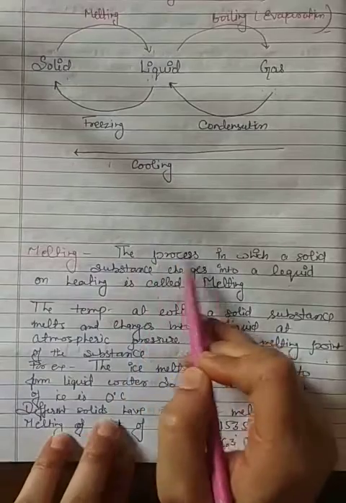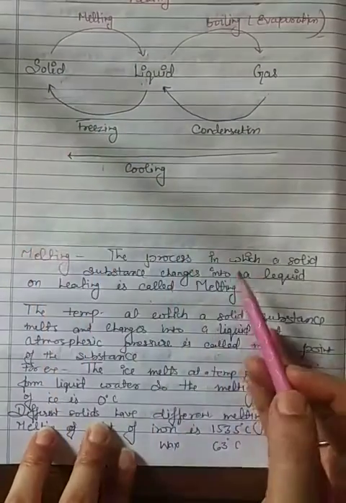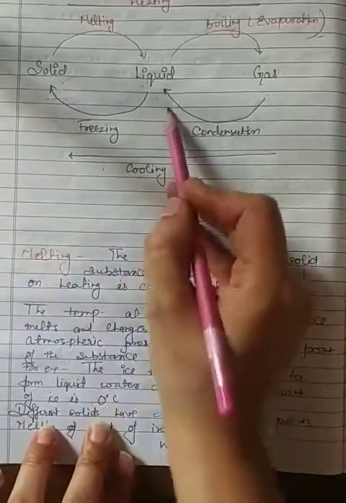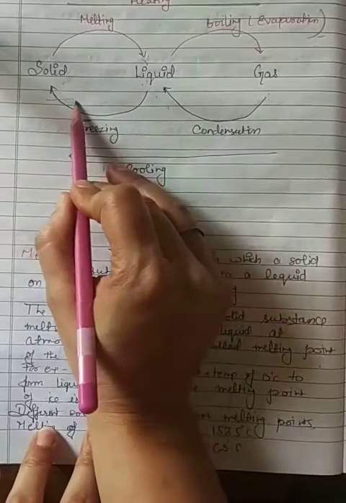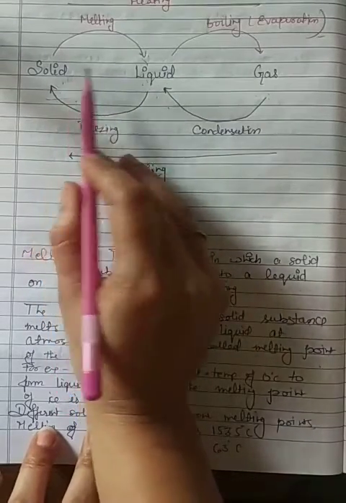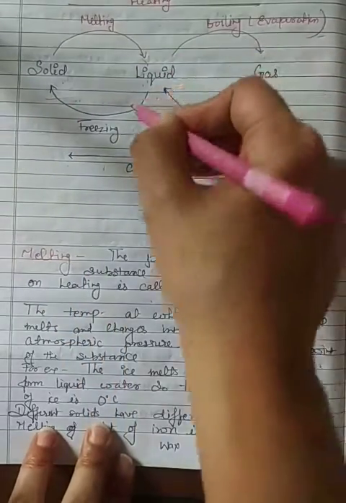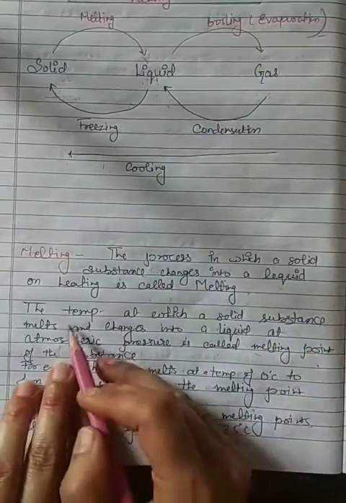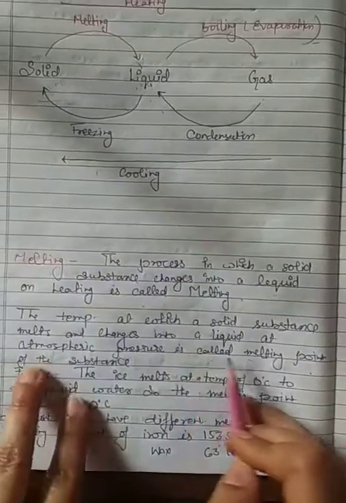The process in which a solid substance changes into a liquid on heating is called melting. The temperature at which a solid substance melts and changes into a liquid at atmospheric pressure is called the melting point.